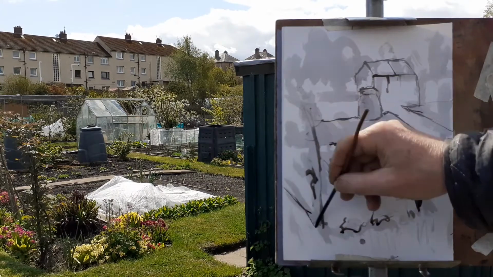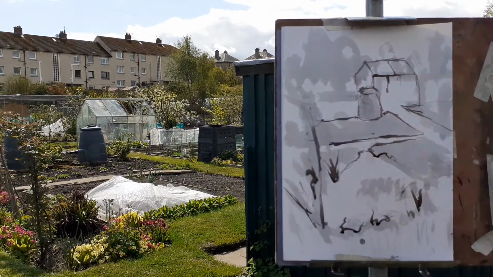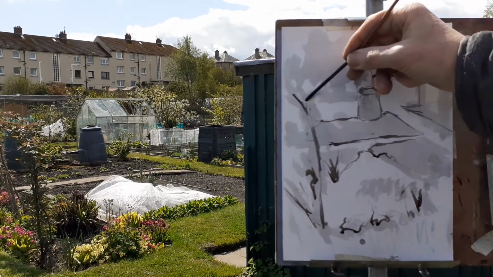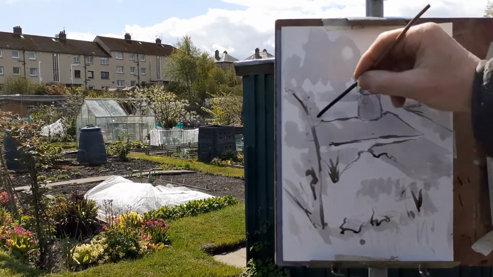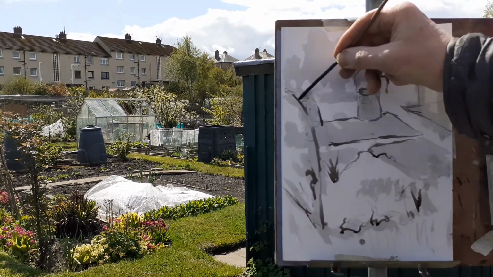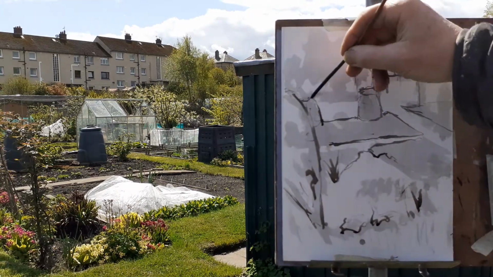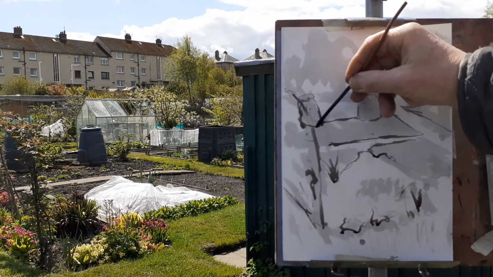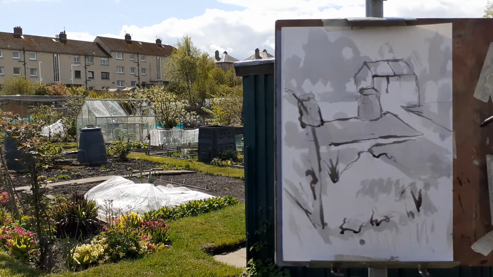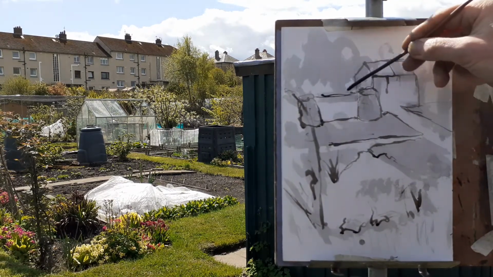You've already got so much explained, defined through your wash shapes that you can be more economical in the way that you define using the line. So that would be a next step.